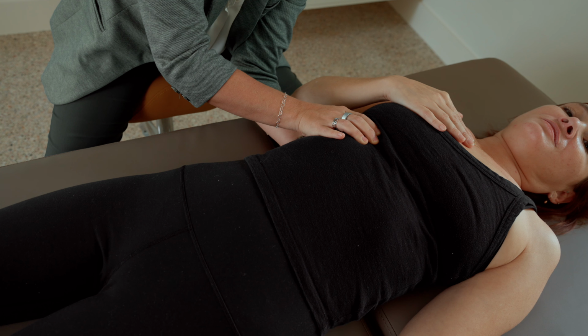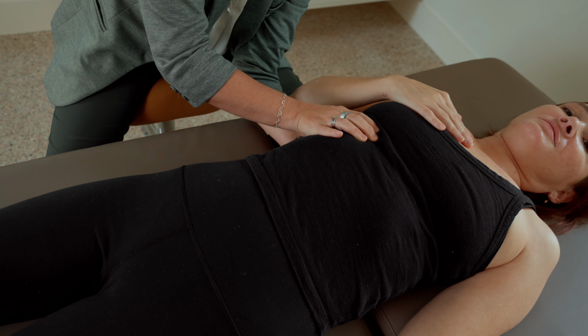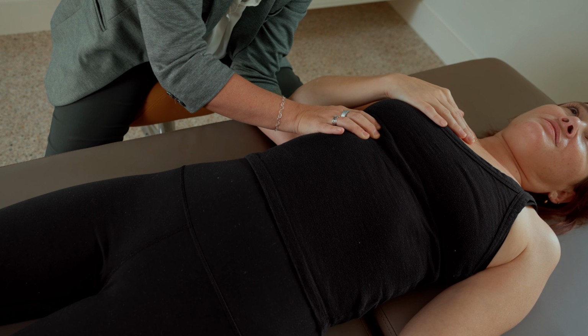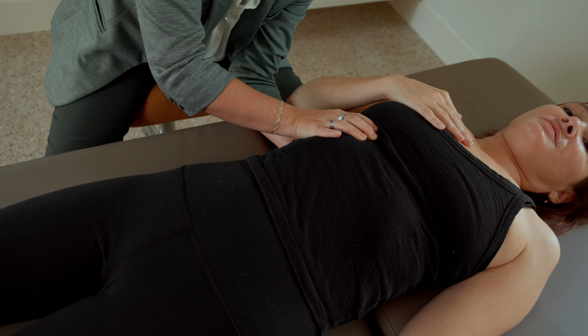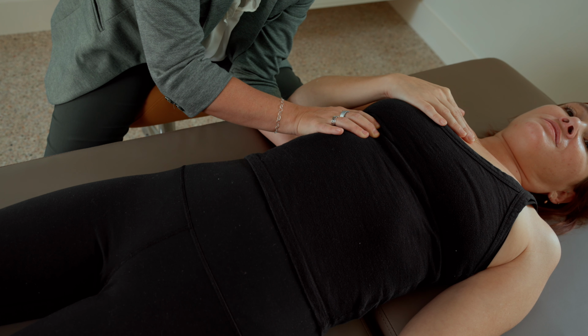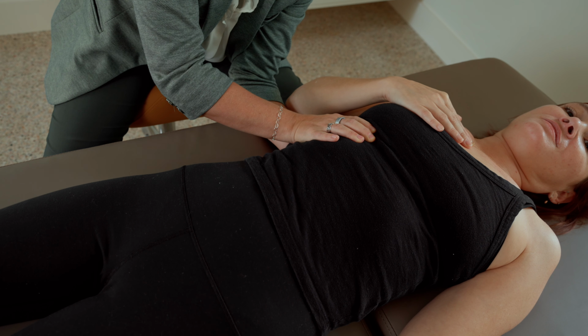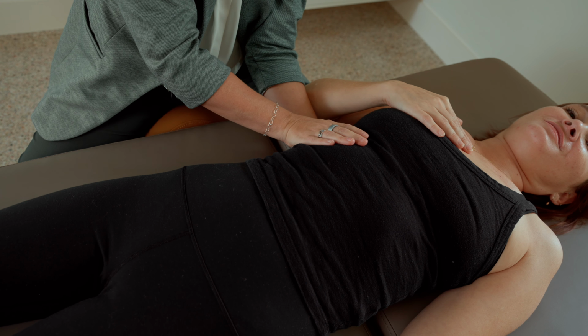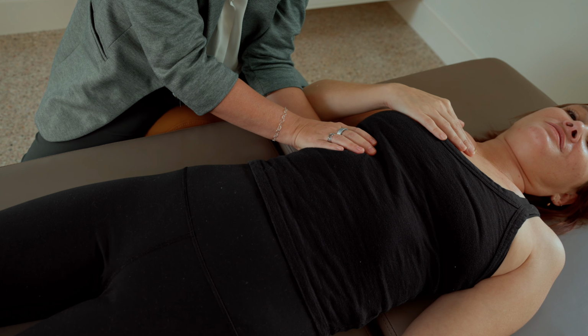Good. Take a few deep breaths for me. I'm just maintaining that pressure and creating a fulcrum for the patient to breathe around. One more. Good. And then because I like to bounce, I'm going to give her a little bounce, just for a little give. Good. So that rib is already doing much better than it was before.